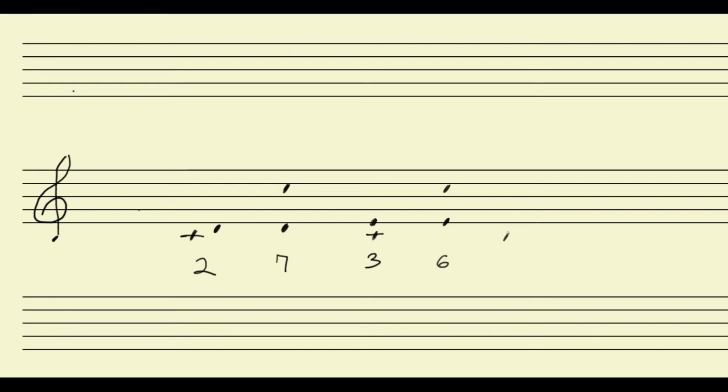A fourth, let's have the fourth from C to F. If we exchange the order of those two notes, the C will go on top and the F will go on the bottom. That becomes a fifth. And a fifth, I'll put bar lines here just so we don't get mixed up between these. A fifth, let's say C to G, if we flip the order of the C and the G, that becomes a fourth.